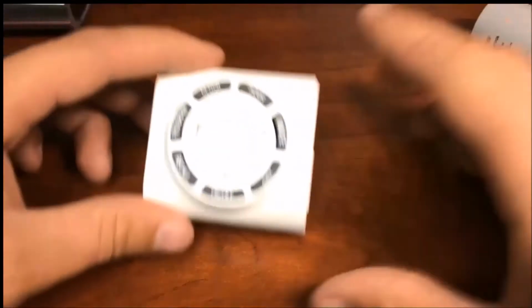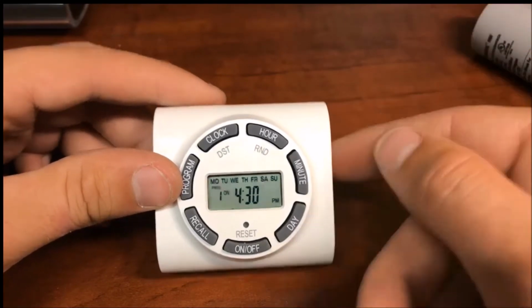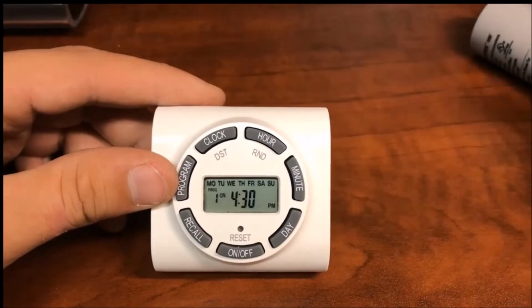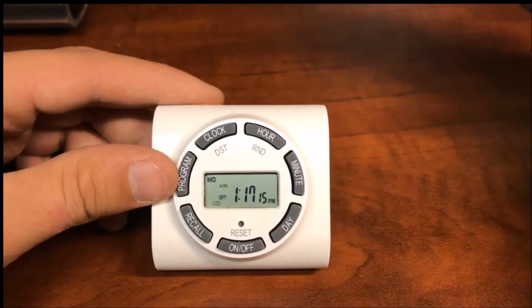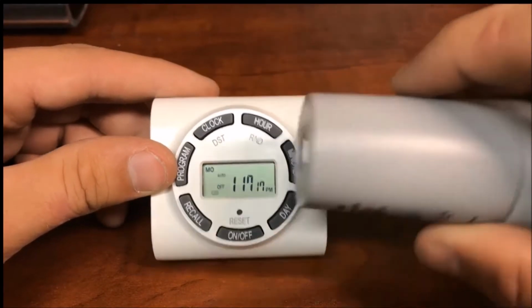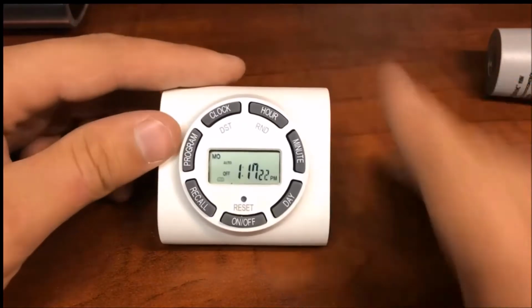So the reason we set the program to 4:30 is that way the timer itself is going to turn on no matter what time of year it is. In the winter time, the sun sets earlier, so we need to be able to turn them on earlier with the photocell. If that all makes sense, we'll go ahead and move forward.